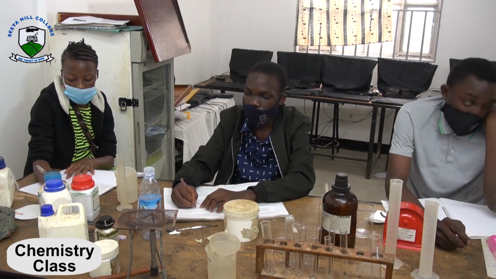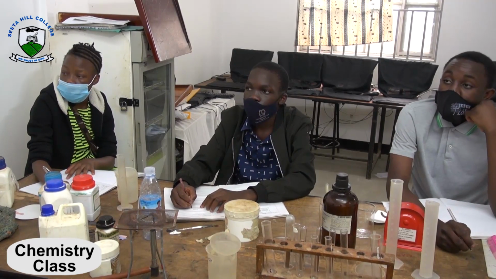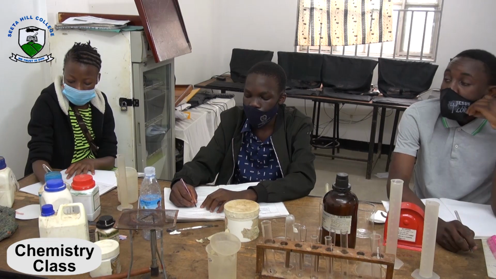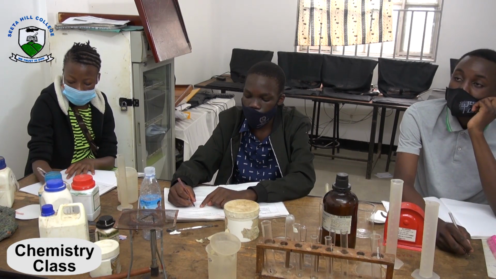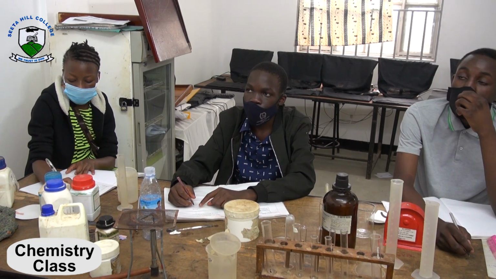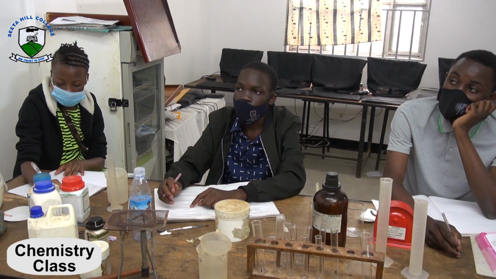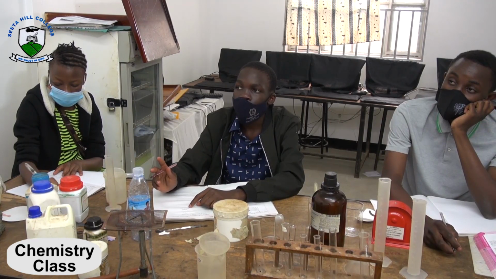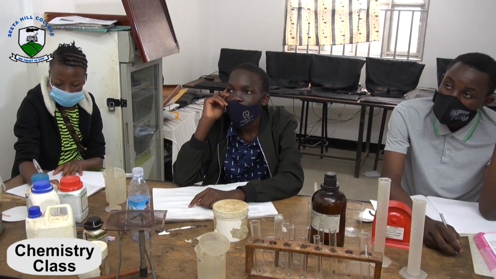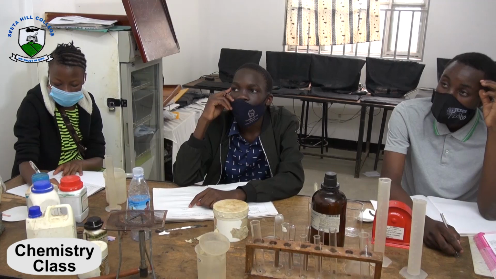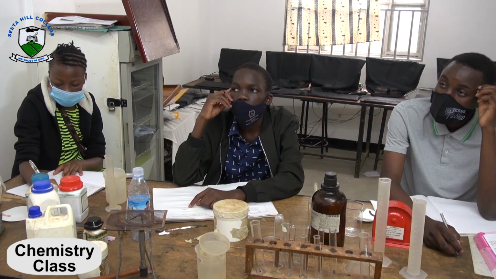Now, discuss the changes that occur on a paper when it's burnt. You finished? Let me have one present to us what happens to a paper when it's burnt in terms of mass and reversibility. And you can also add the type of substance formed. Is it new?